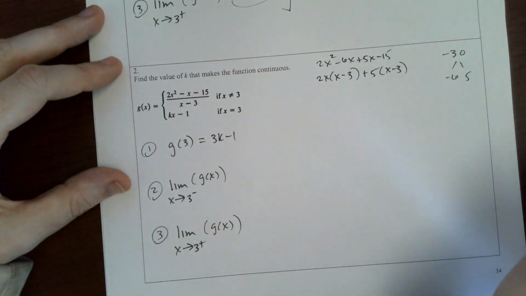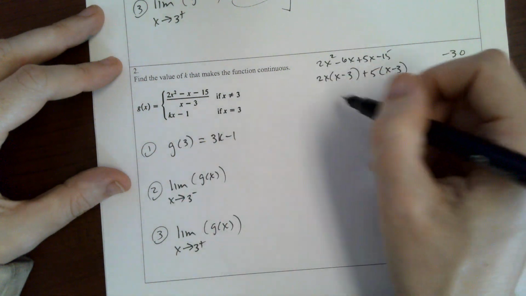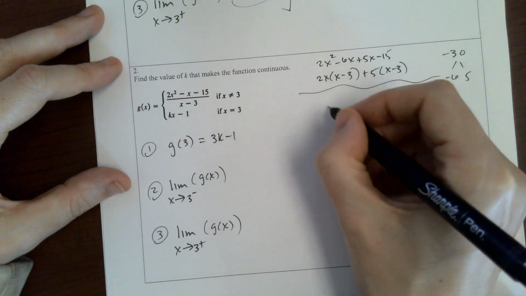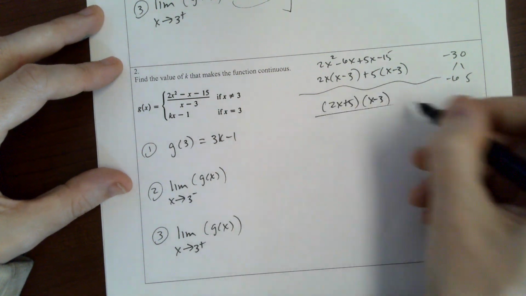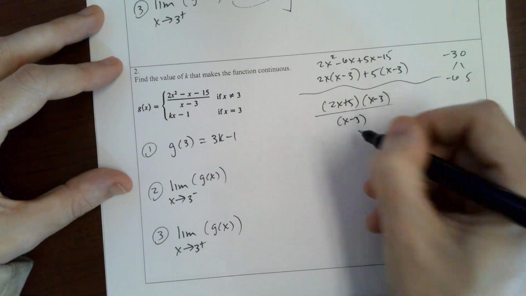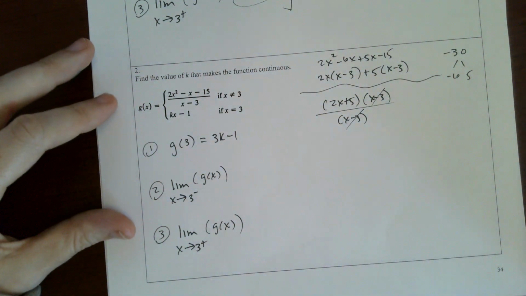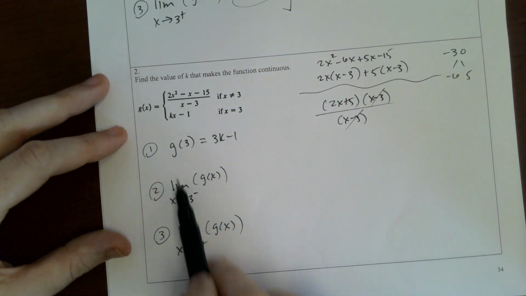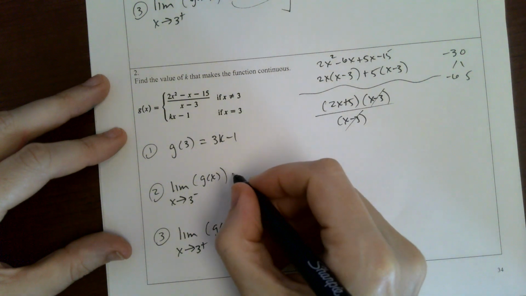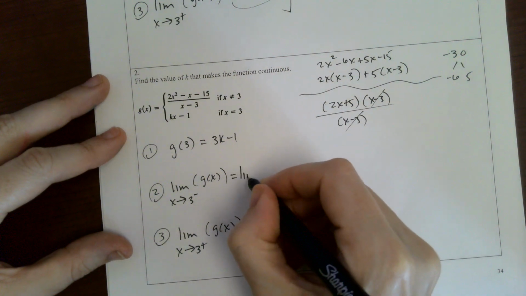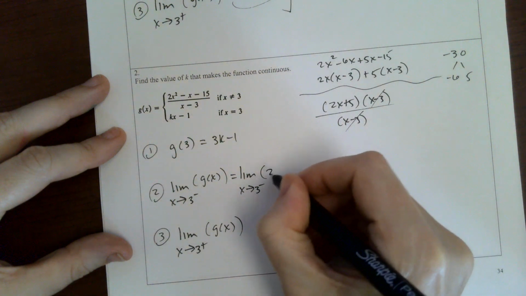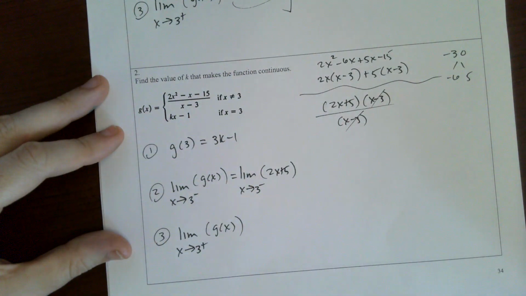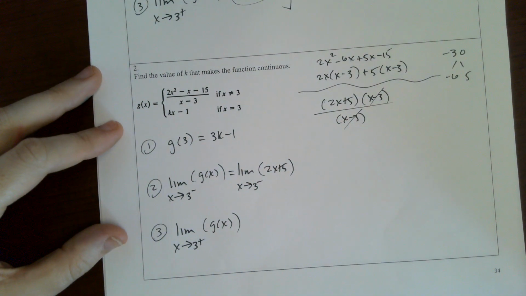So what we end up having is 2x plus 5 times x minus 3 over x minus 3. So I could cancel those out. So the limit as x approaches 3 from the left is the limit as x approaches 3 from the left of 2x plus 5.